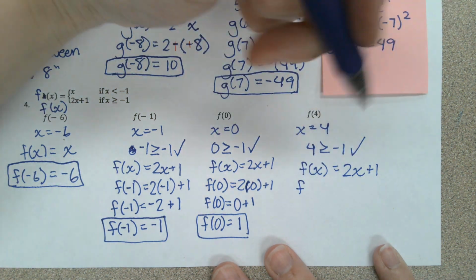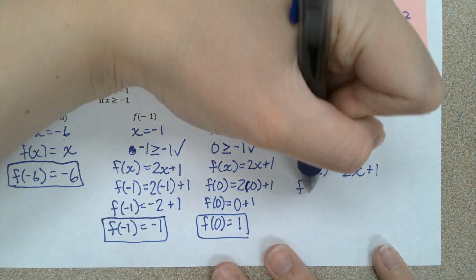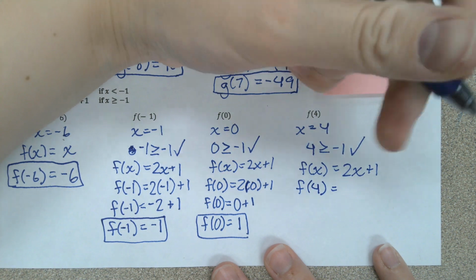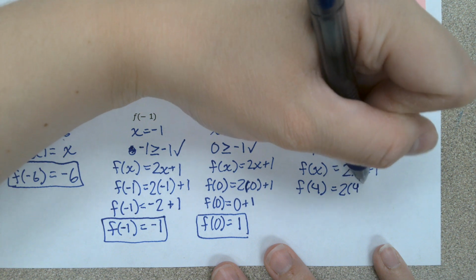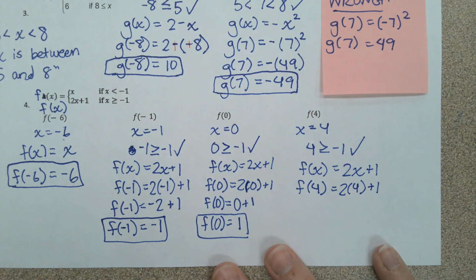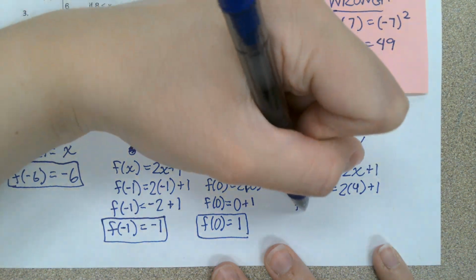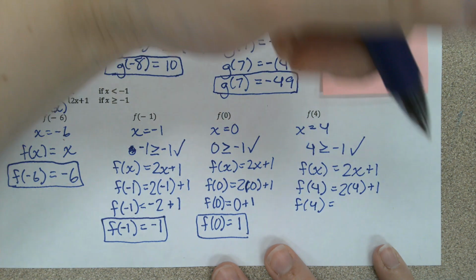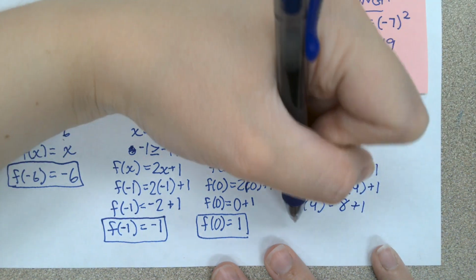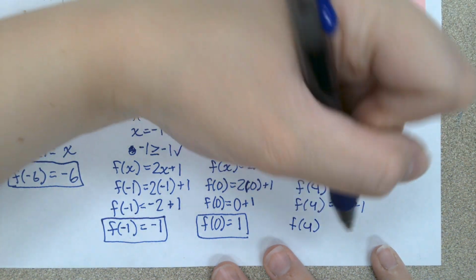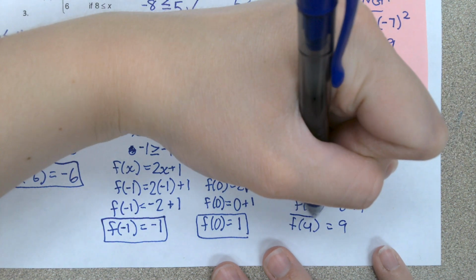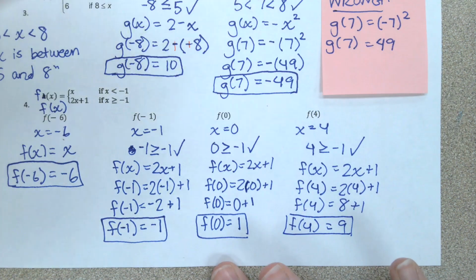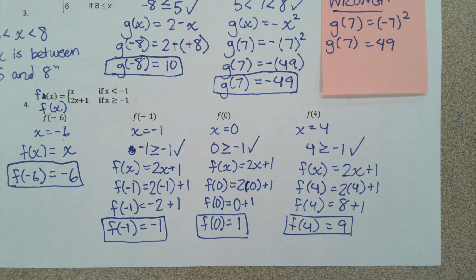So we're going to plug in a positive 4 for the x. F of 4 equals 2 times 4 plus 1. F of 4 equals 2 times 4 is 8 plus 1. And finally, f of 4 equals 9 is my final answer. And that's it. That is how you evaluate a piecewise function for a given value of x.